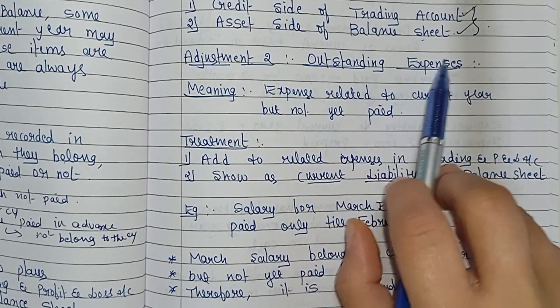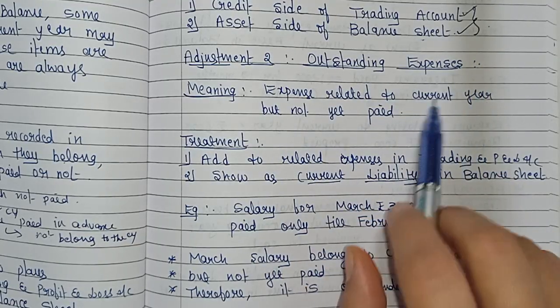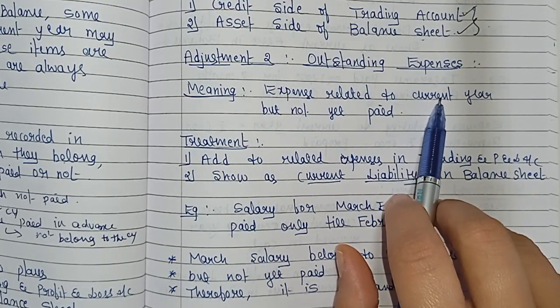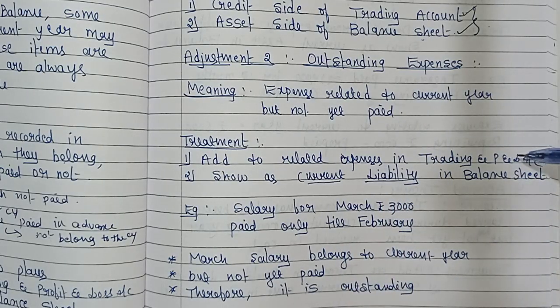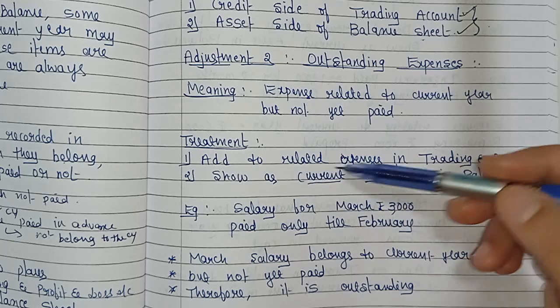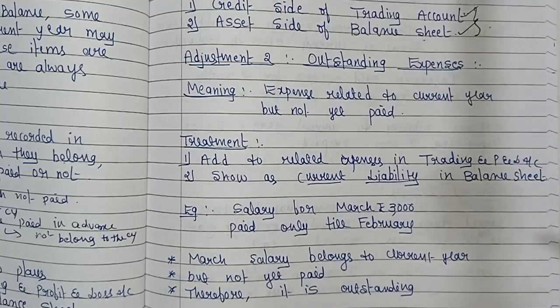Second one is outstanding expenses. Expense related to the current year but not yet paid. First, we have to add to the related expenses in trading and profit and loss account and show as current liability in the balance sheet. Current liability means outstanding expenses, right? That's why it shows as current liability in the balance sheet.